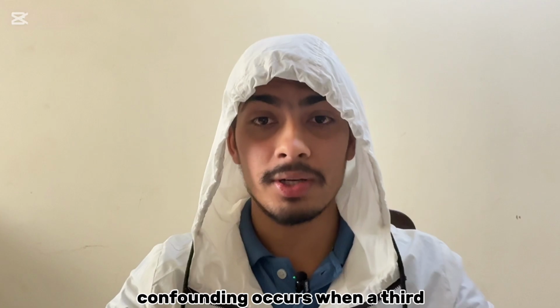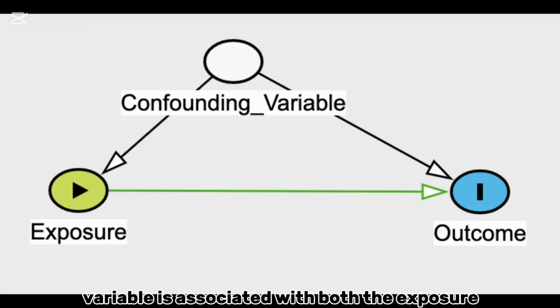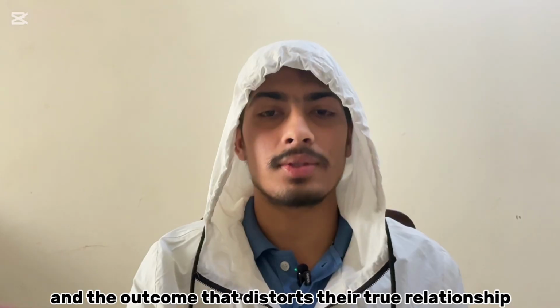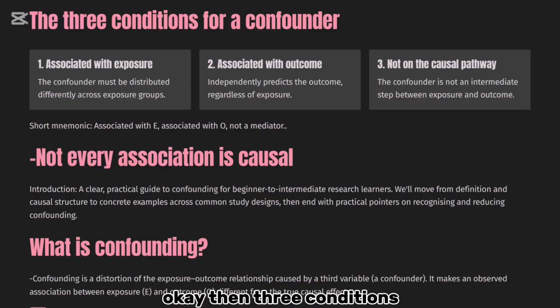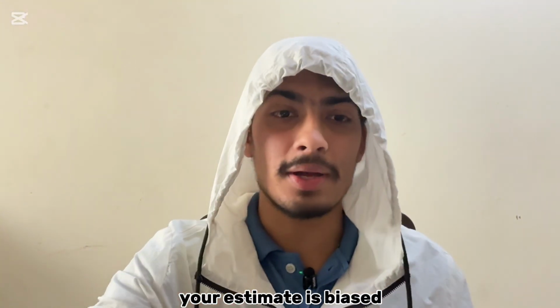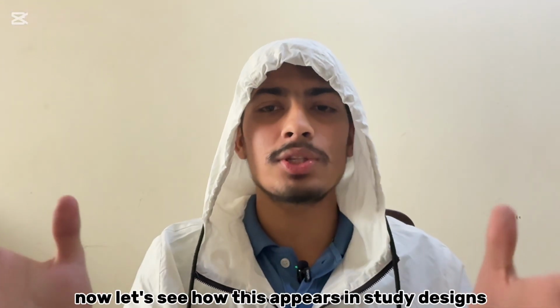Confounding occurs when a third variable is associated with both the exposure and the outcome and distorts their true relationship. Okay, then three conditions. First, it is associated with the exposure; second, it is associated with the outcome; and third, it is not on the causal pathway. So if all three are satisfied, your estimate is biased. Now let's see how this appears in study designs.